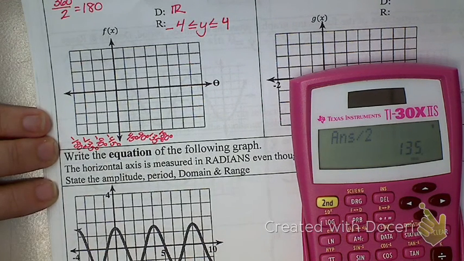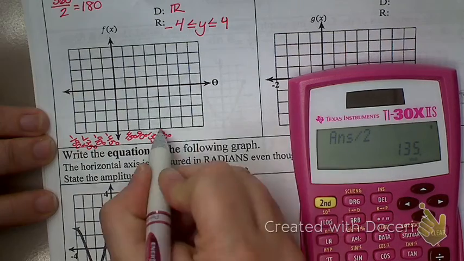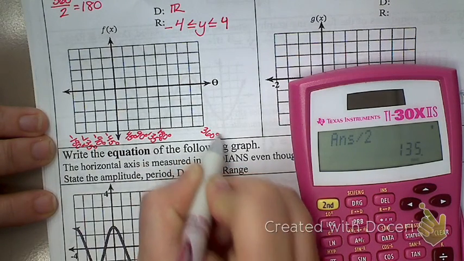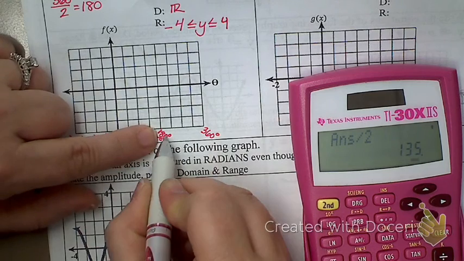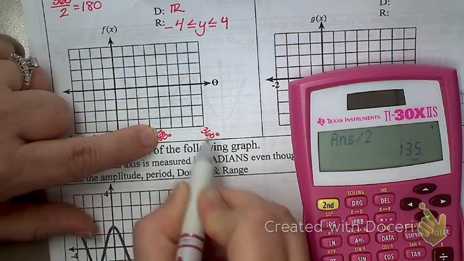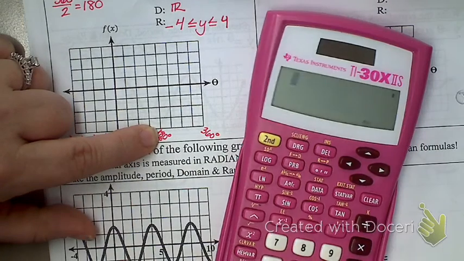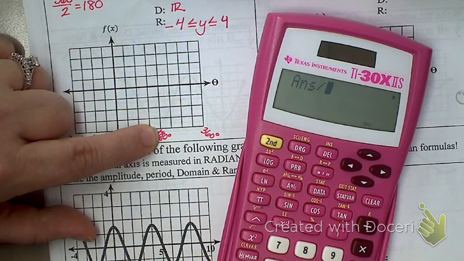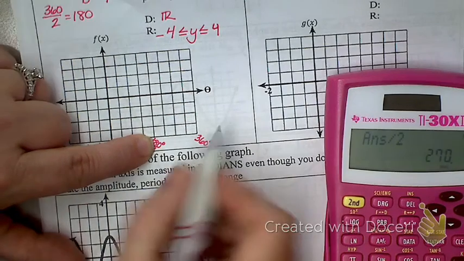And then, going past there, the second period, if this ends at 180, the second one would end at 360. So now I have to figure out some more halfway points here. Halfway from 180 to 360, I'm going to find the average. 180 plus 360 divided by 2 gives me 270. That's my halfway point.